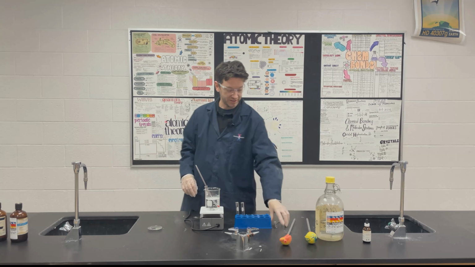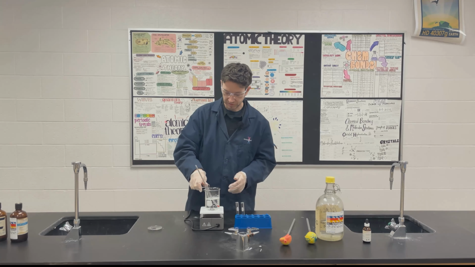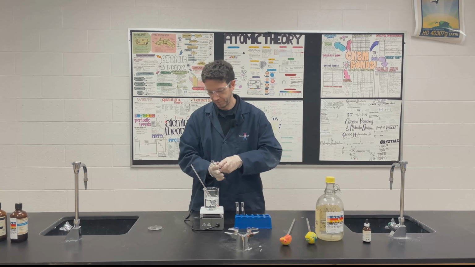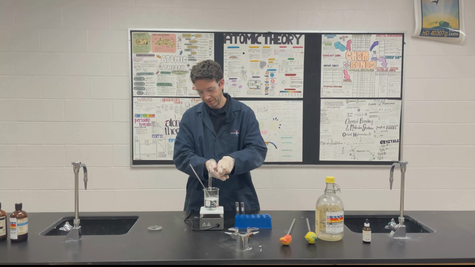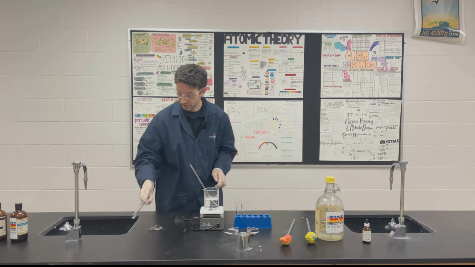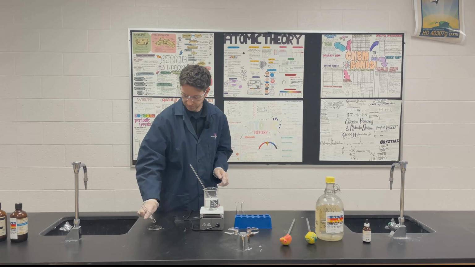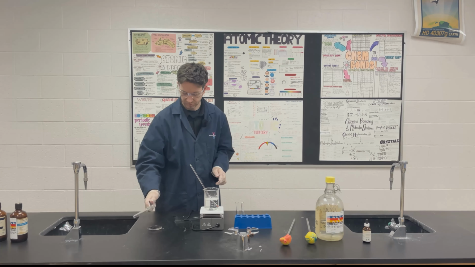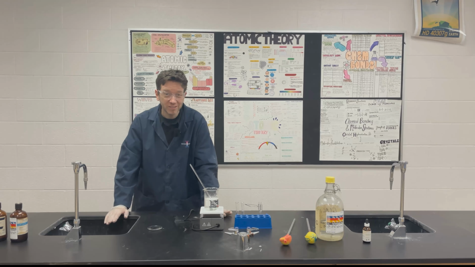And then we're going to use our test tube holders because this is now hot. And we're going to pour it into the cool water. And now what you're going to do is you're going to waft.